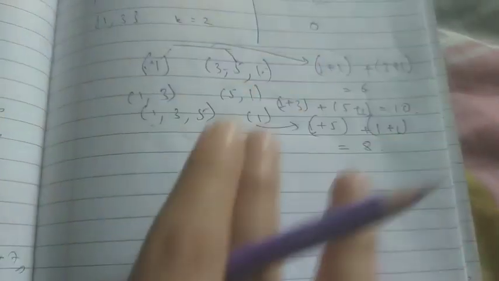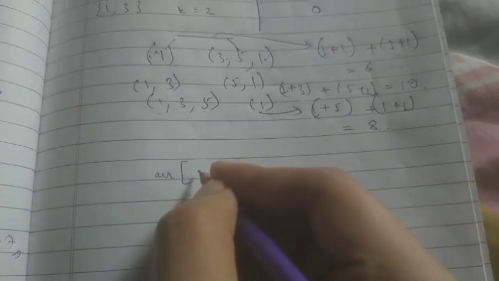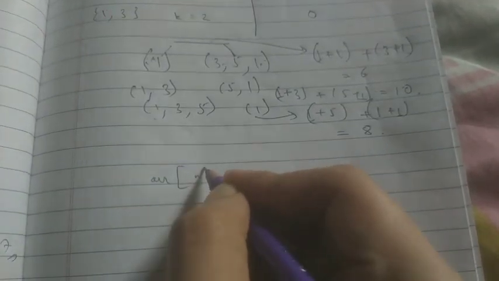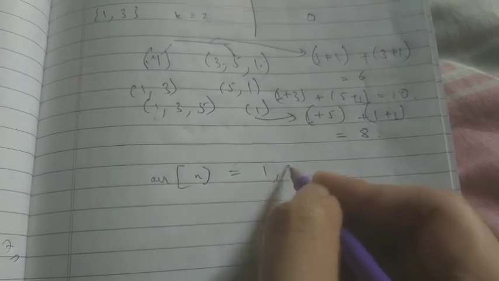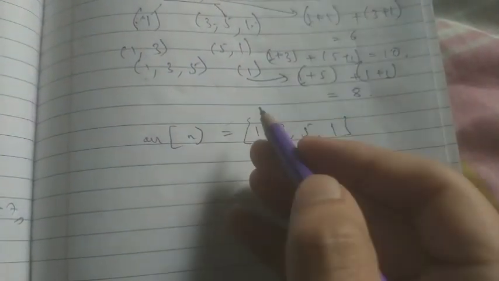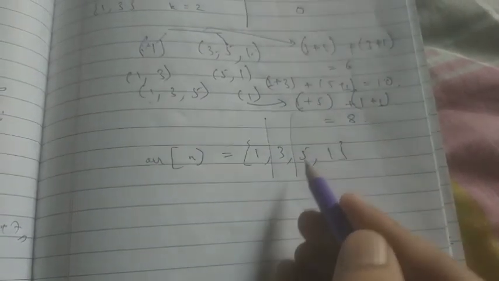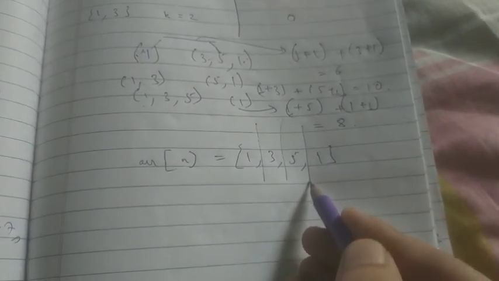We can exclude these. So how many ways are there to partition an array? Okay, so let's say the array is of size n. This is what the array looks like, 1 3 5 1, right? So if you have to divide it into two parts, you have got only one partition. You can put a partition over here, or over here, or over here, right?